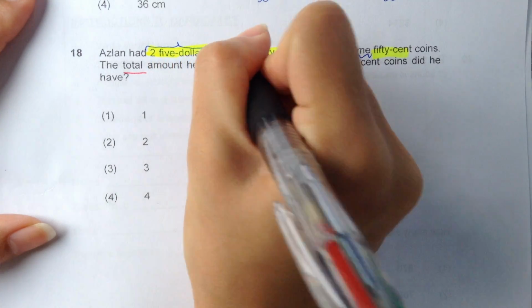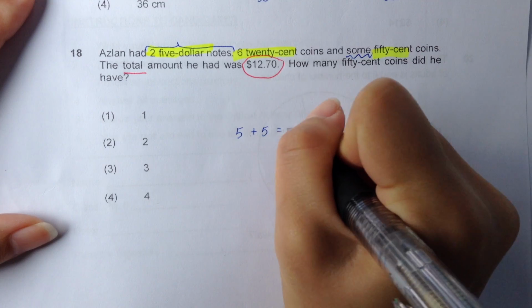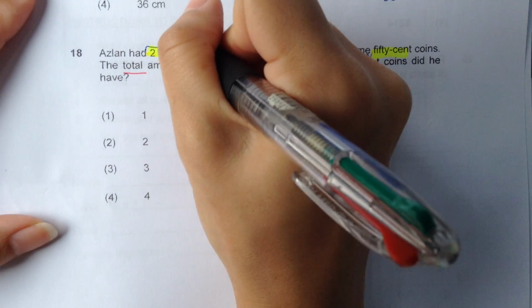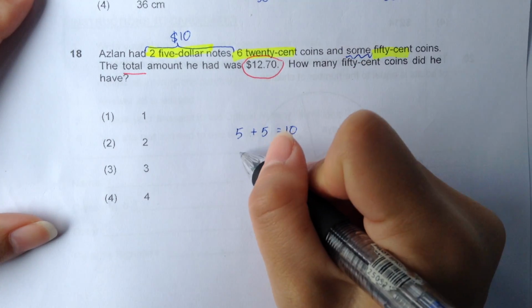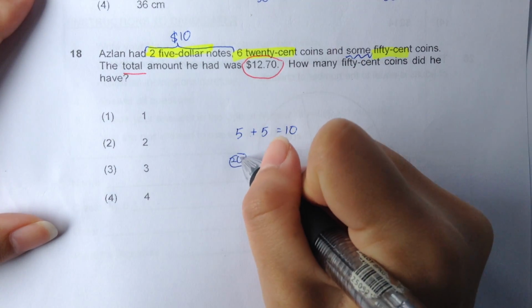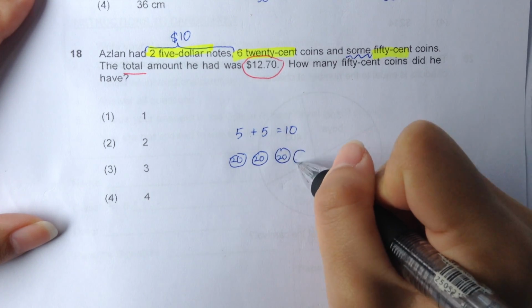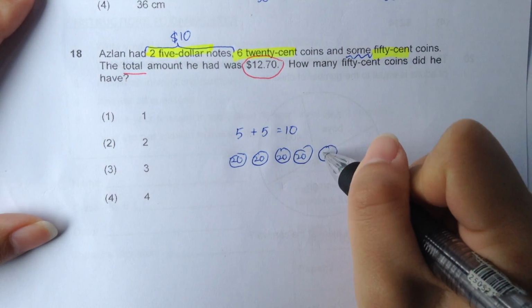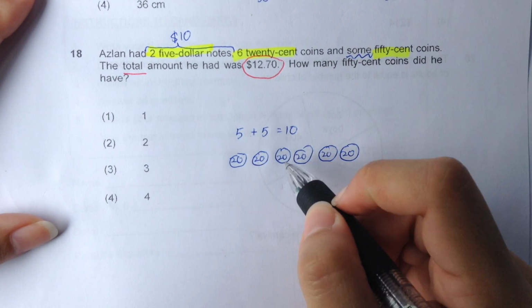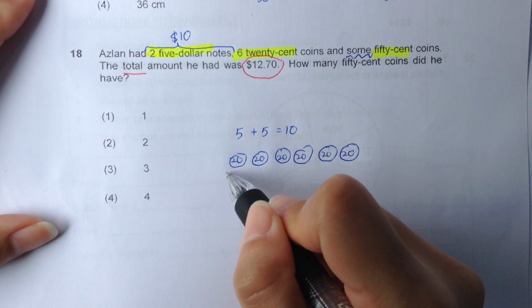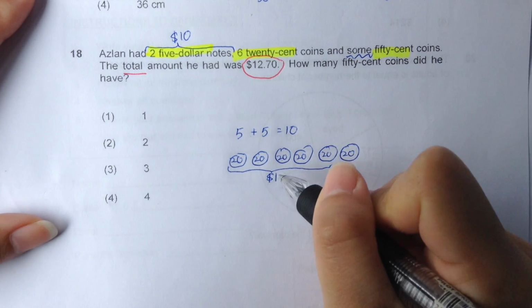So I find this first. 2 $5 notes, $10. 6 20-cent coins. Okay, 20 cents, 40 cents, 60 cents, 80 cents, $1. 5 of them make $1.